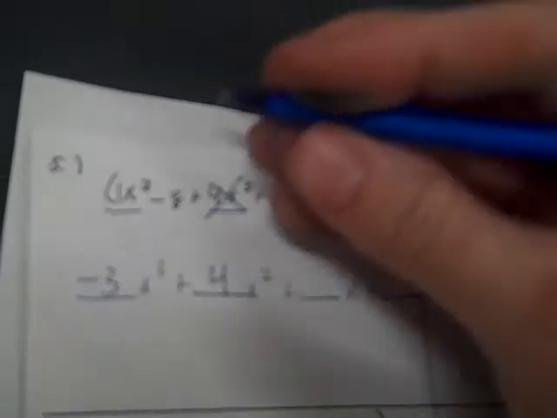And those are gone. Now x second, you've got 1x second and negative 3x second. So we got 1 minus negative 3. 4. Cross those out. Then regular x, you got a 5 positive, and that's it.